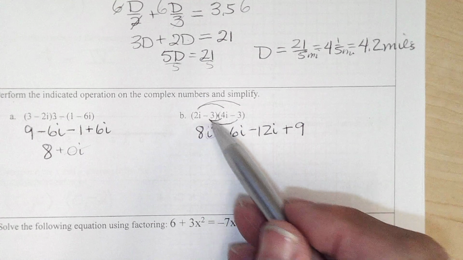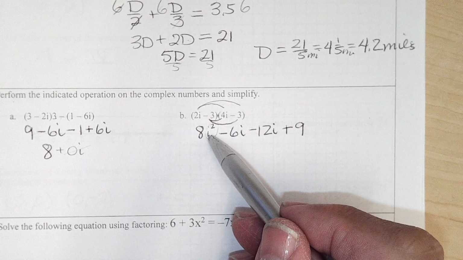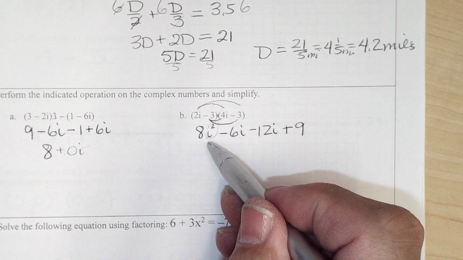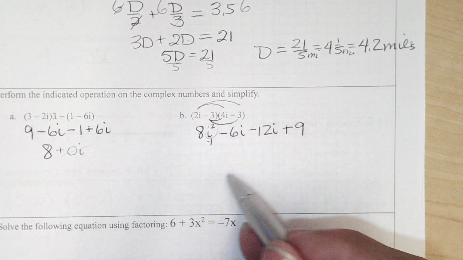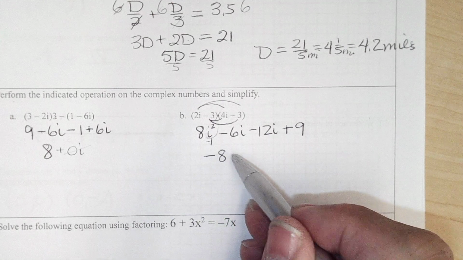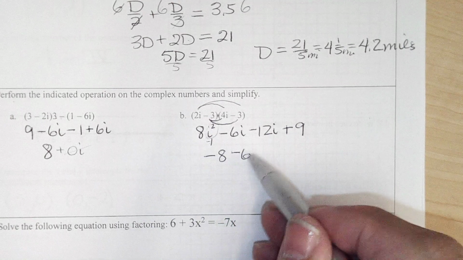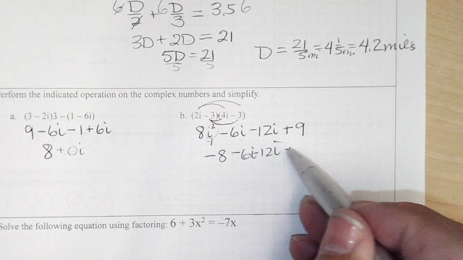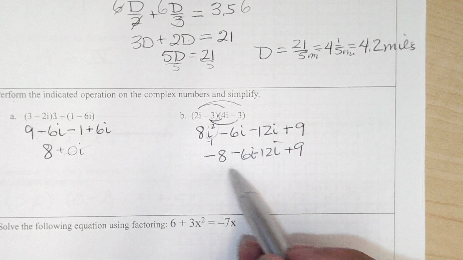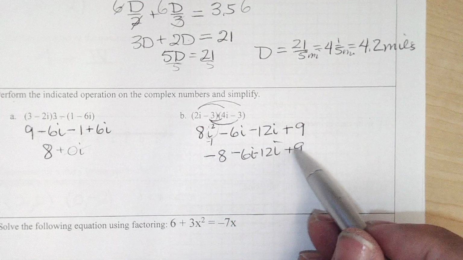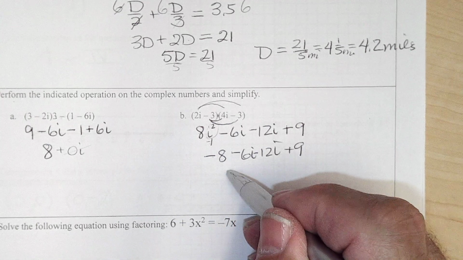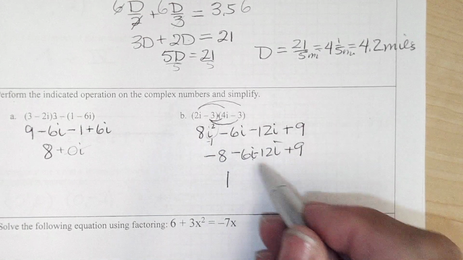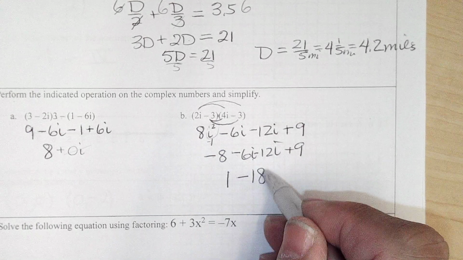I squared, since i is the square root of minus 1, if you square it, you get negative 1. So negative 1 times 8 is negative 8 minus 6i plus minus 12i plus 9. So we got minus 8 plus 9 is 1. Minus 6i's minus 12 more is minus 18i's.